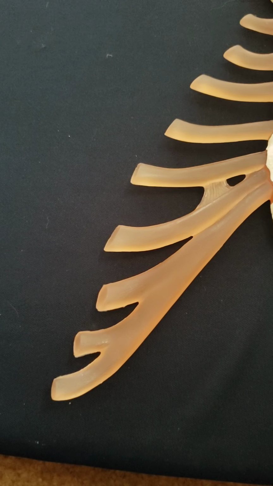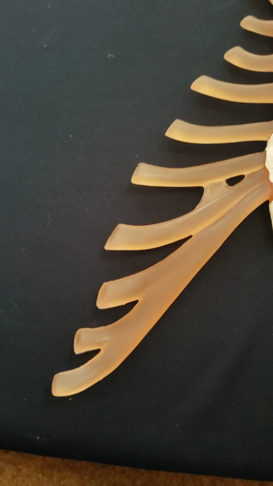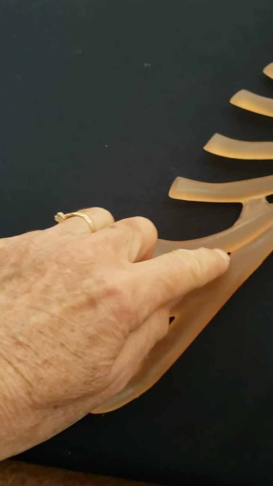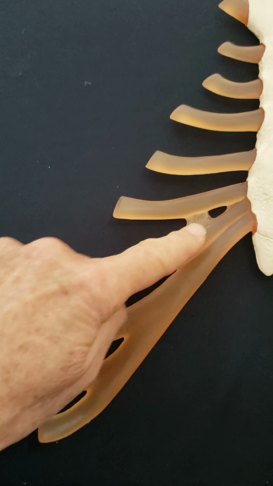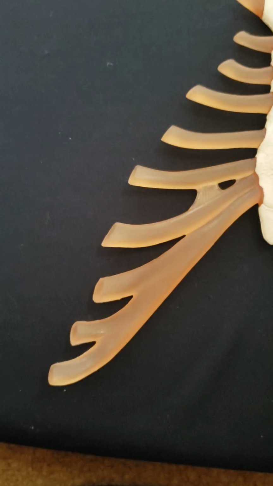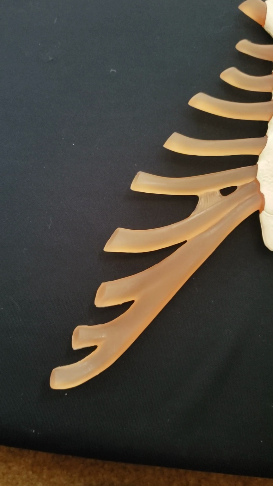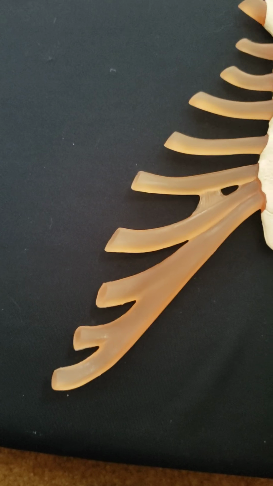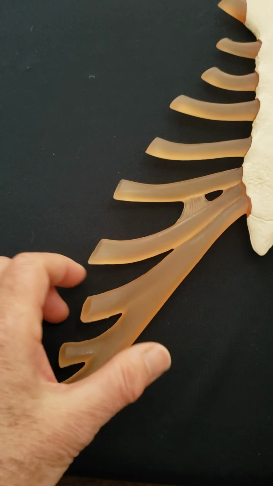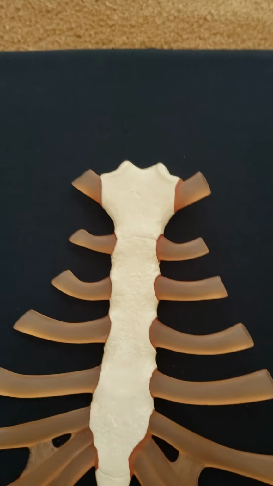So 2 kinds of false ribs. Ribs 8 through 10, we just call them false ribs. They articulate with the sternum via the cartilage of rib 7, and then ribs 11 and 12, which do not articulate with the sternum. I'm going to get an image that shows these ribs because I don't have an intact skeleton here at home to walk through that with you. And I will post that on Brightspace.